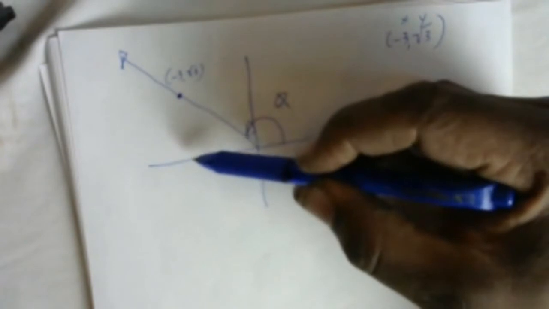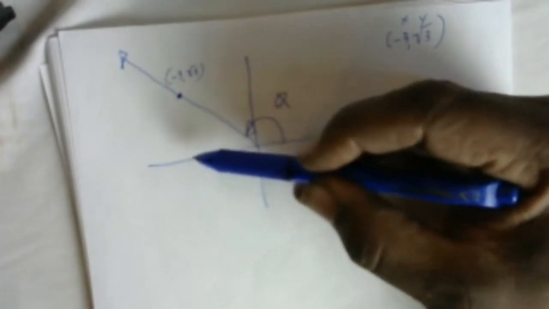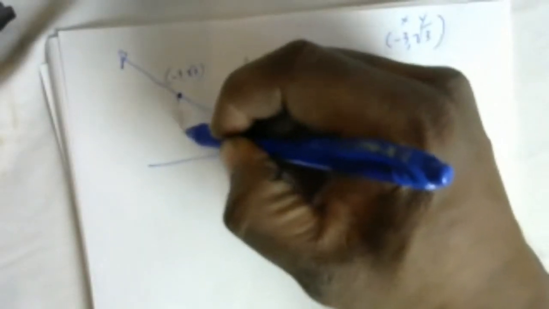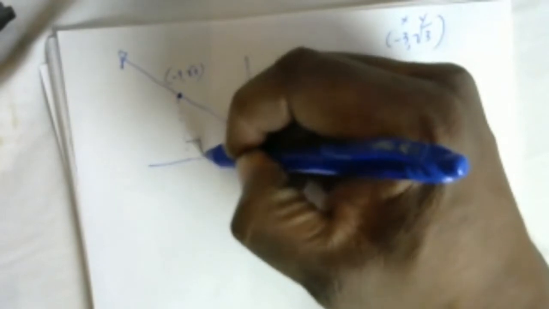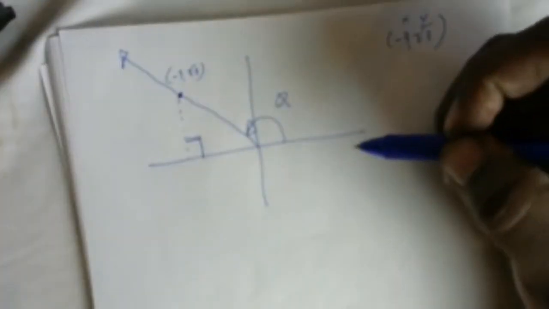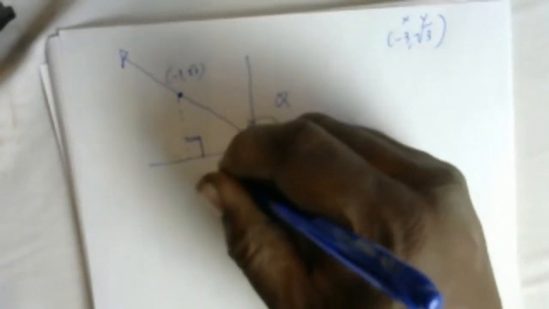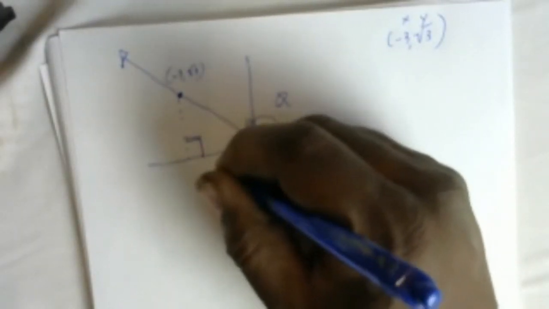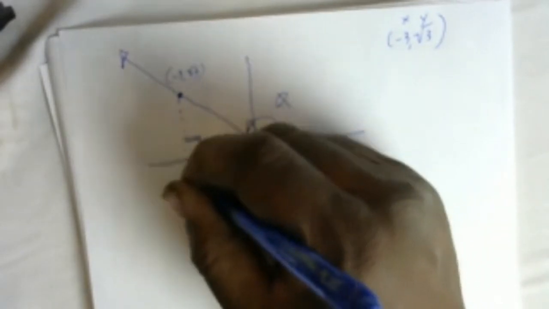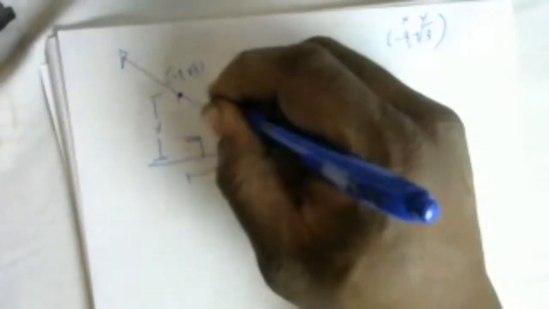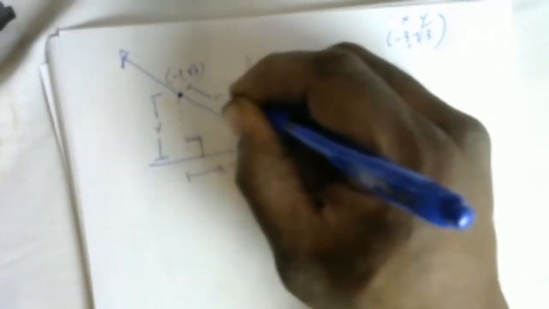You always drop your perpendicular to the x-axis. If I drop my perpendicular, that forms a 90-degree right angle. So this would be x. This is y. And this is r.